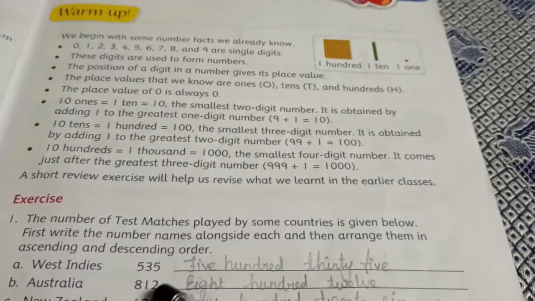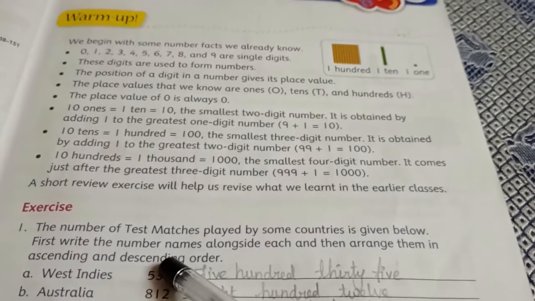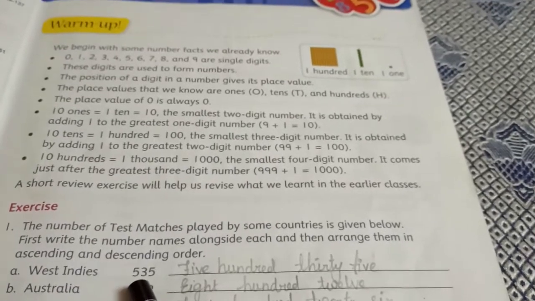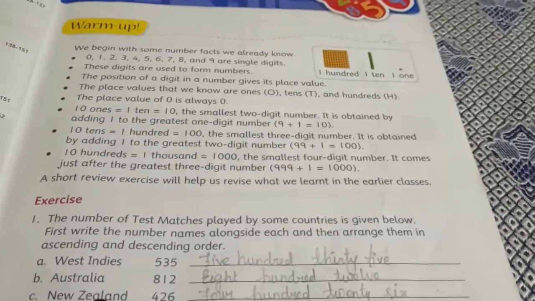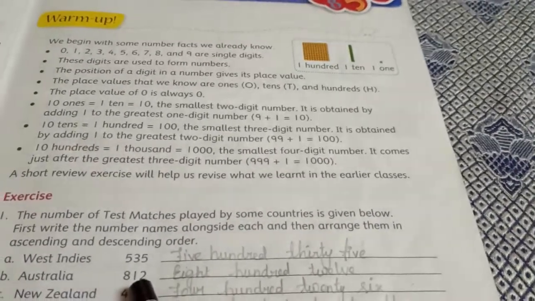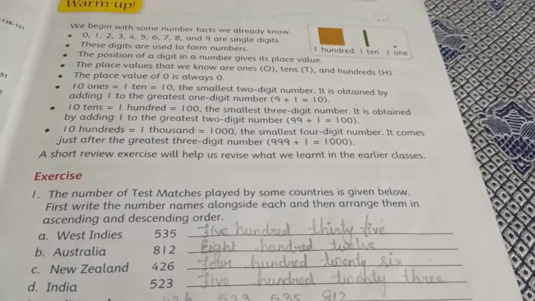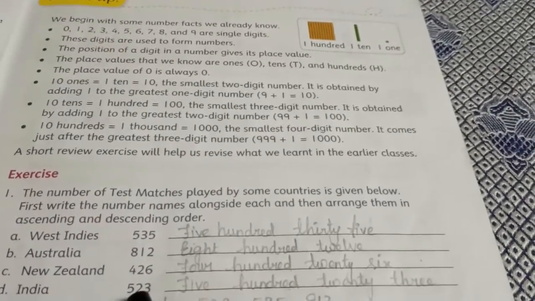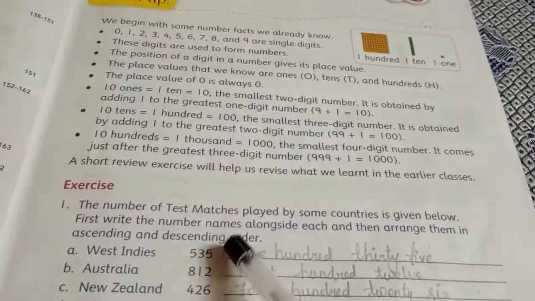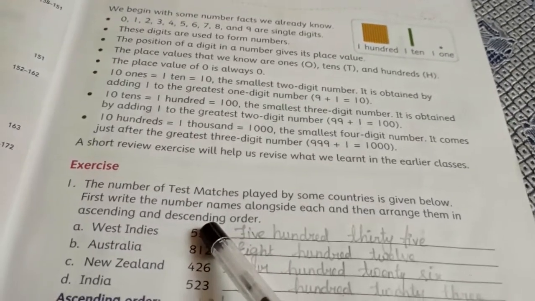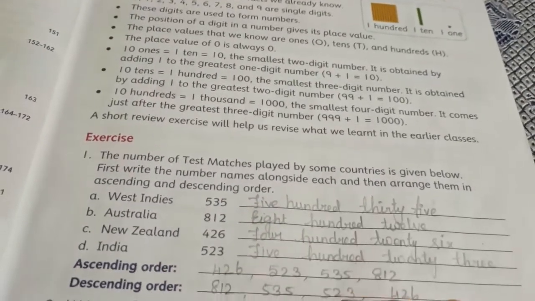So, these are the test matches played by some countries. The number of test matches played by West Indies is 535, Australia is 812, New Zealand is 426, and last, India is 523. So children, you have to write the number names for all these numbers and arrange these numbers in ascending and descending order.